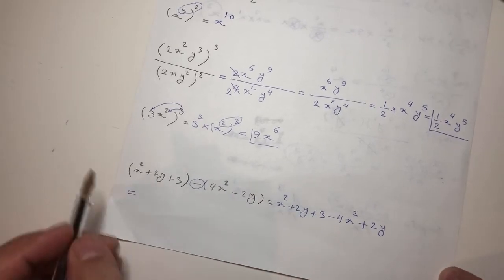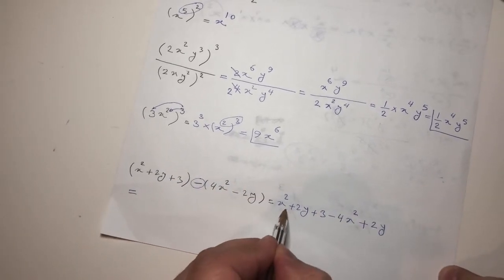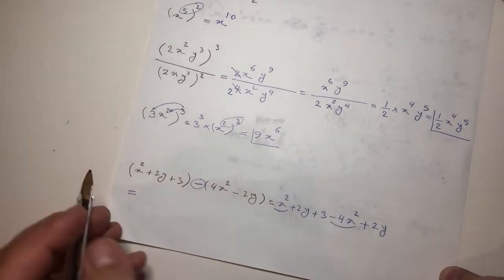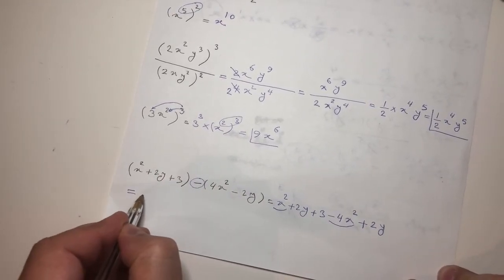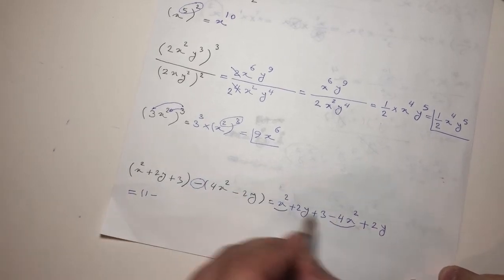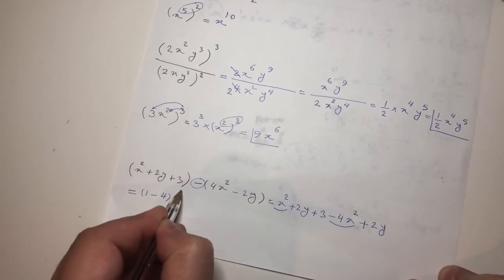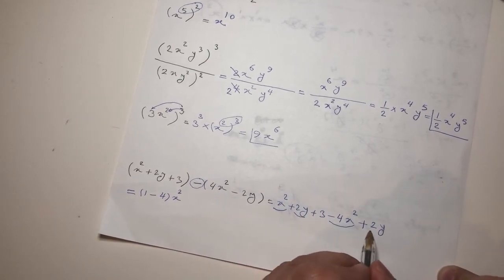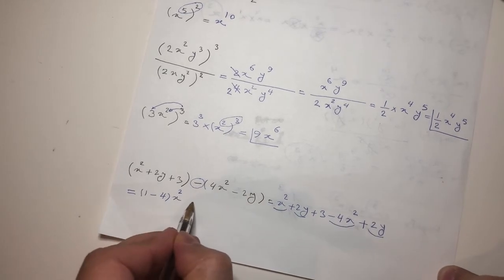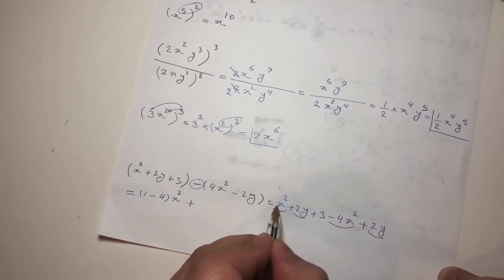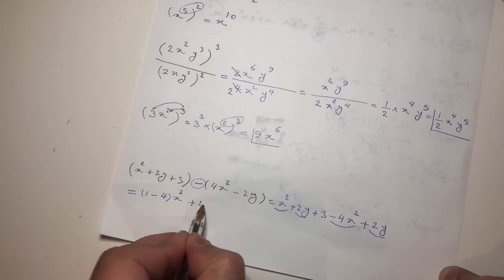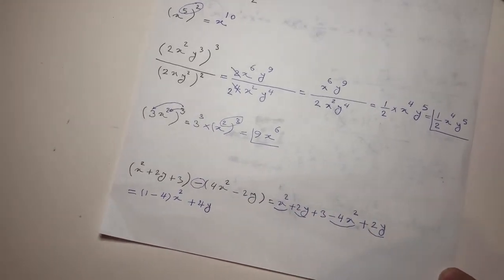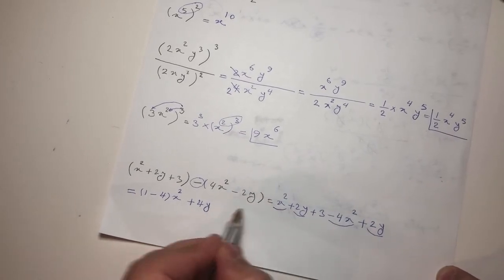If we simplify further, we have 1x to the power of 2 minus 4x to the power of 2, so it would be 1 minus 4x to the power of 2. We have 2y and 2y, so 2y plus 2y would be 4y. Like 2 apples plus 2 apples is 4 apples, right?